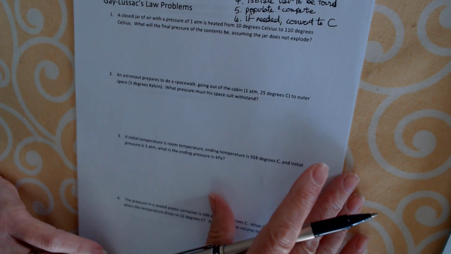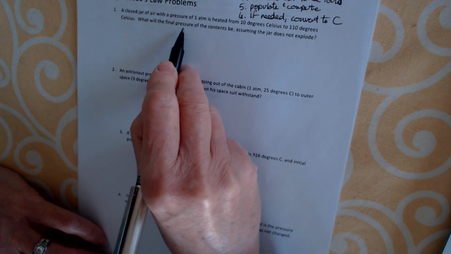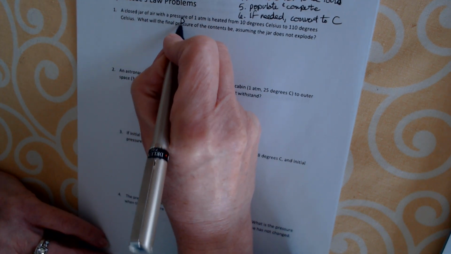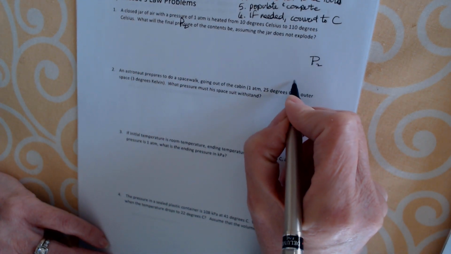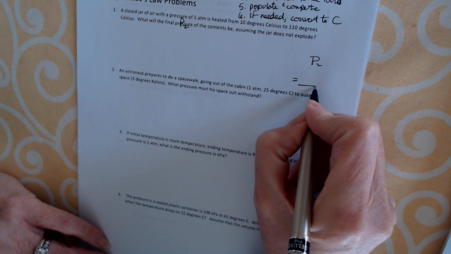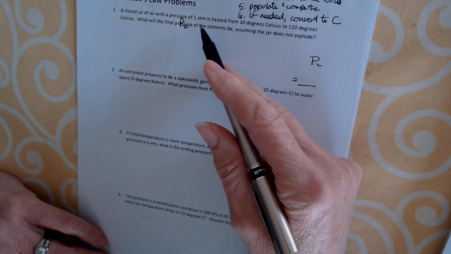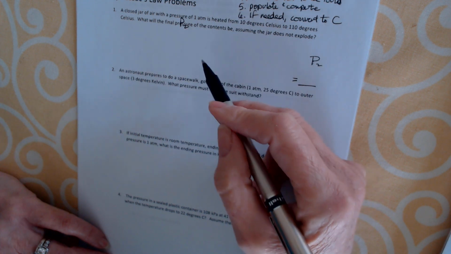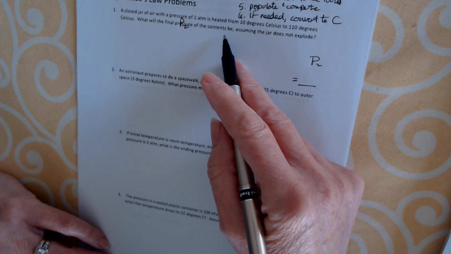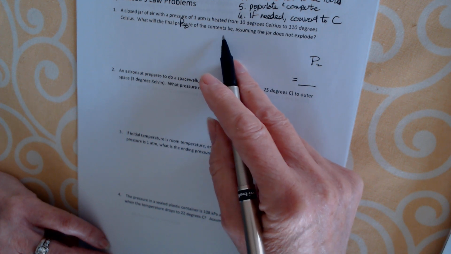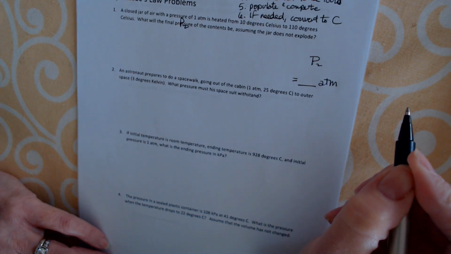All right, so let's do some of these problems together. So answer label. What will the final pressure be? So I'm going to write P2 right over that. And over here, I'm going to write P2. And I know it's going to be blank. And then my answer label. My pressure is initially expressed in atmospheres. It doesn't ask me for kilopascals or for millimeters of mercury or torr. So therefore, I'm just going to have atmospheres as my final answer label.